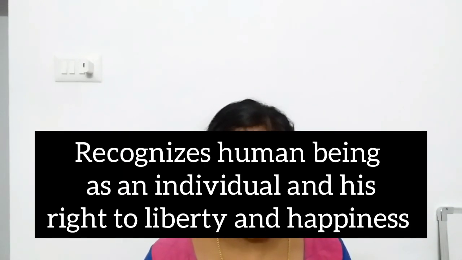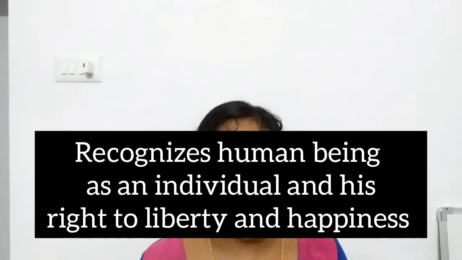It is also defined as a system of historically changing views that recognizes human being as an individual and his right to liberty and happiness.